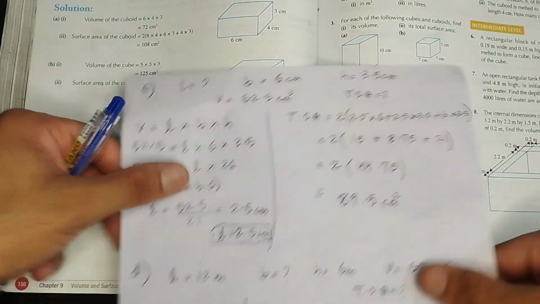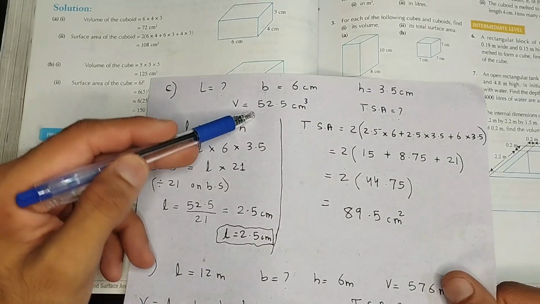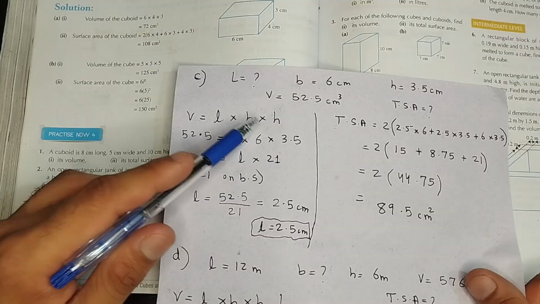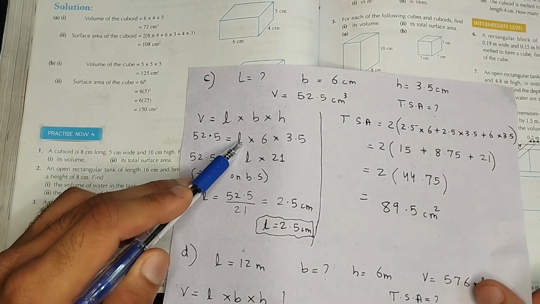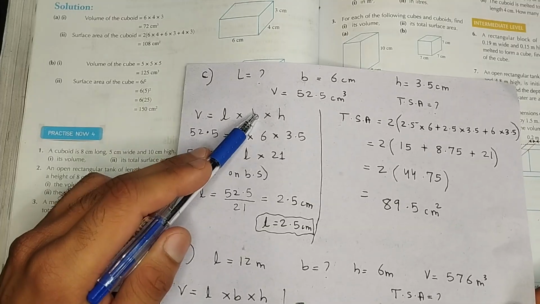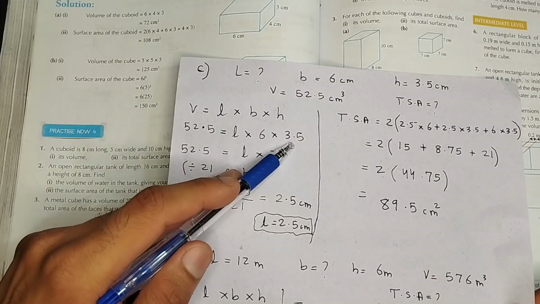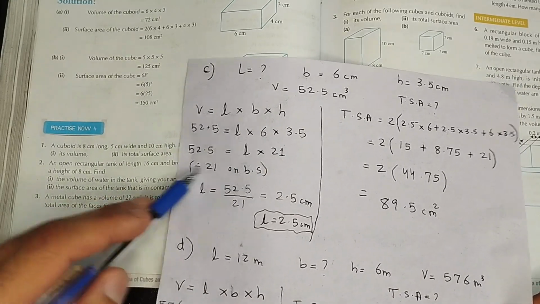So part C. Length is missing in this case, breadth is given, height is given, and volume is also given. Again, the same thing. Volume is equal to length multiplied by breadth multiplied by height. We're going to leave L the same way as it is because we don't know its value, so it's going to become our variable. We know the value of B, which is 6. We know the value of H, which is 3.5. Just multiply 6 with 3.5, and whatever you get, you're going to divide the volume with it to find the value of L.